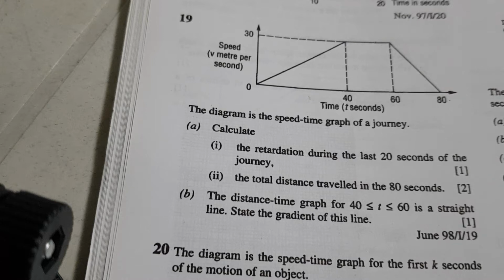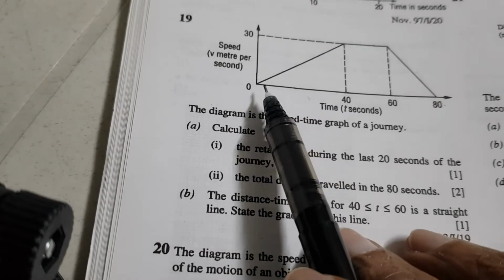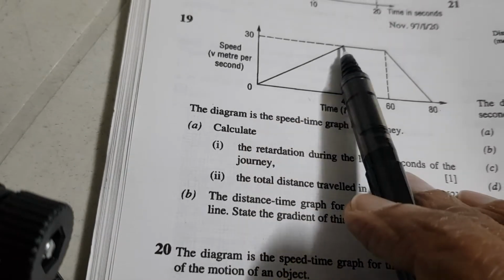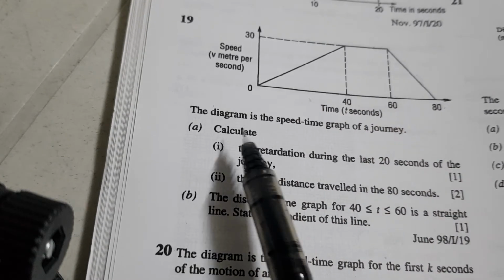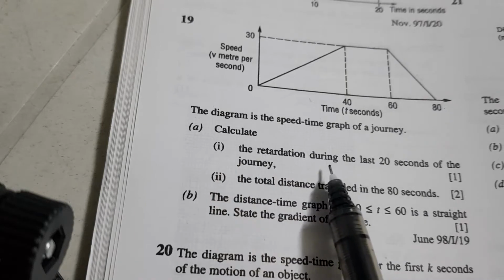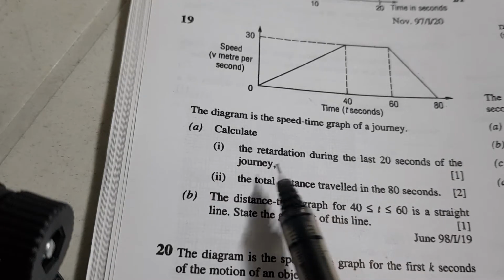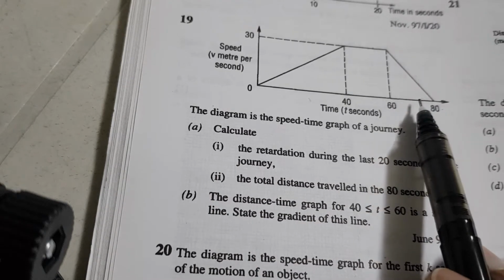For question number 19, there is a speed time graph which shows an acceleration, a constant speed, and a deceleration or retardation. We need to calculate the retardation during the last 20 seconds of the journey. Last 20 seconds is here.